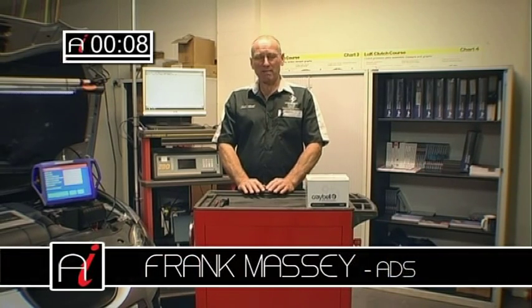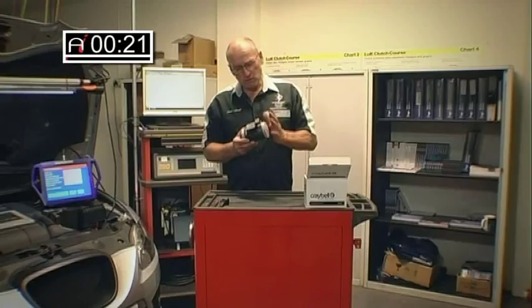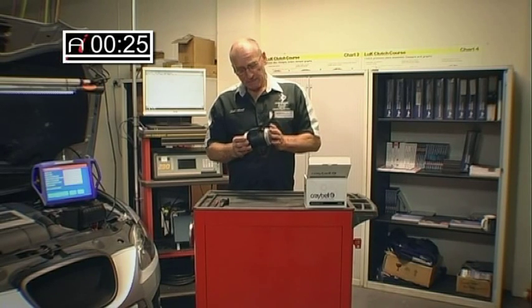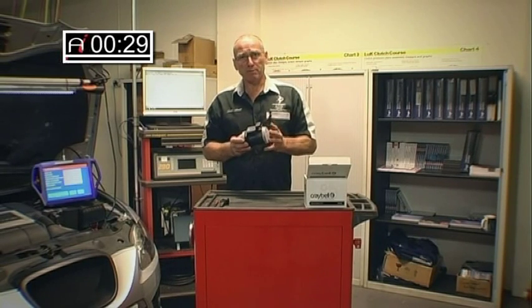In this diagnostic workshop feature, I'd like to talk about air mass meters, and in particular, what options we have for both evaluating and testing them. First of all, what exactly does an air mass meter perform in its duty within the engine management system? It's an input load device. It's one of the most critical inputs.